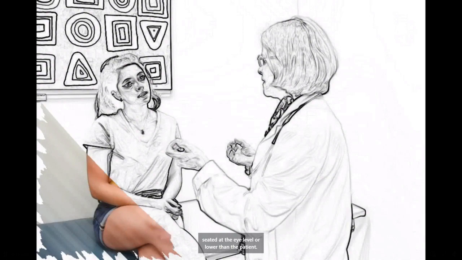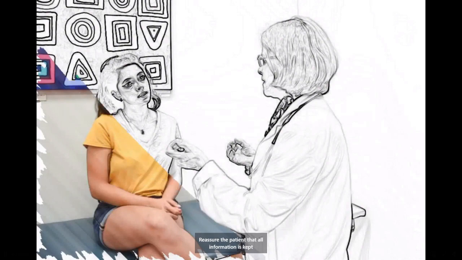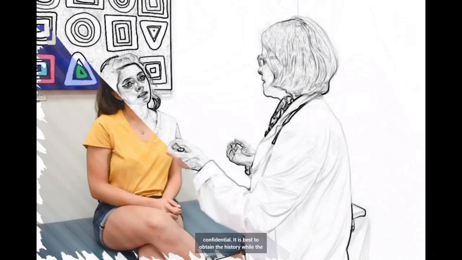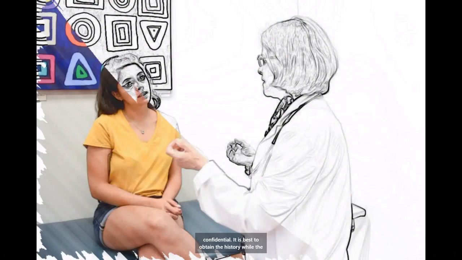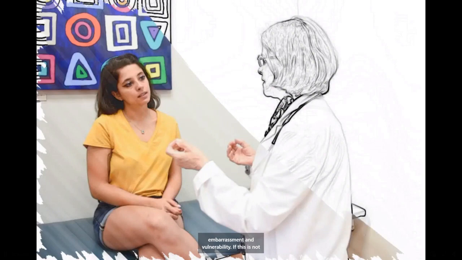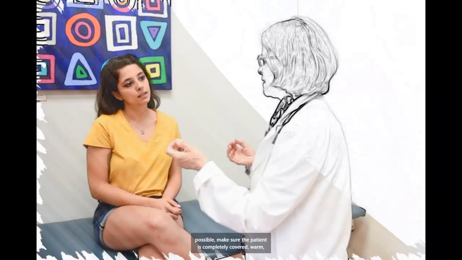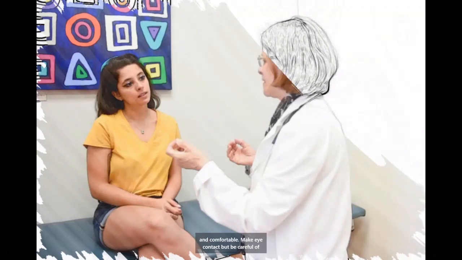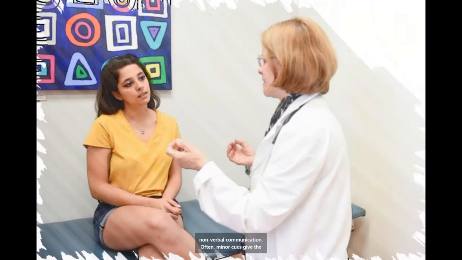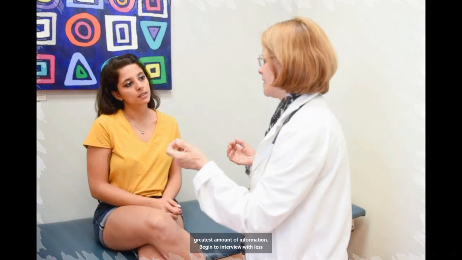You should be seated at eye level or lower than the patient. Reassure the patient that all information is kept confidential. It is best to obtain the history while the patient is dressed. This reduces potential patient embarrassment and vulnerability. If this is not possible, make sure the patient is completely covered, warm, and comfortable. Make eye contact, but be careful of nonverbal communication. Often, minor cues give the greatest amount of information.